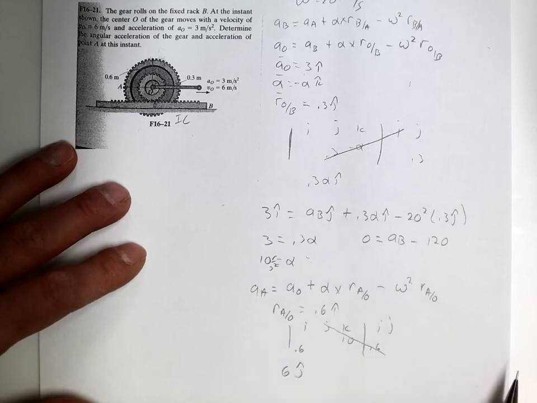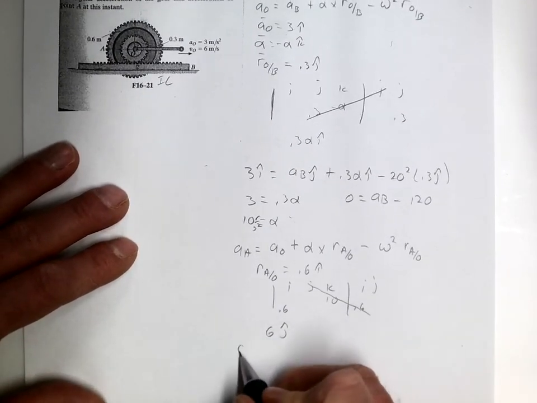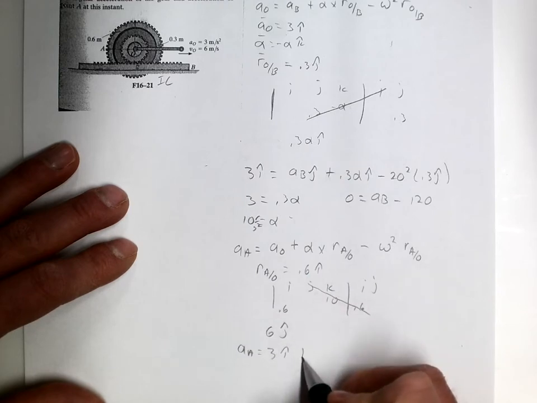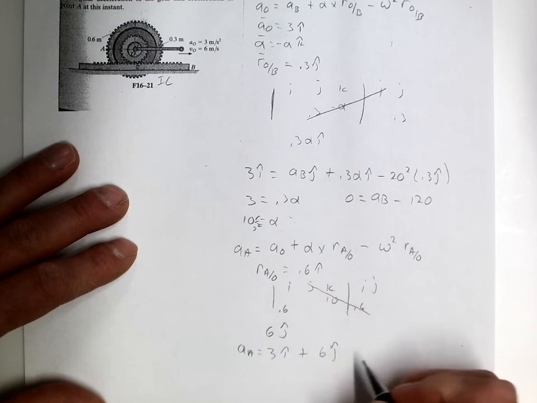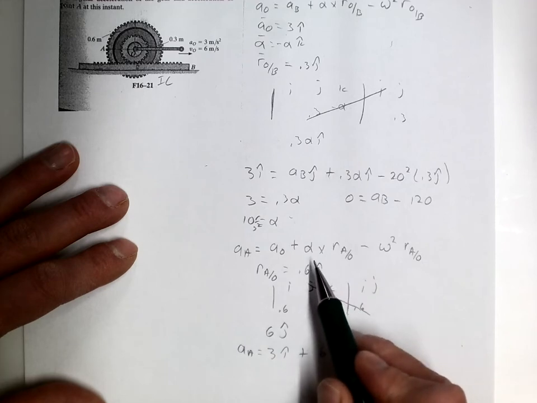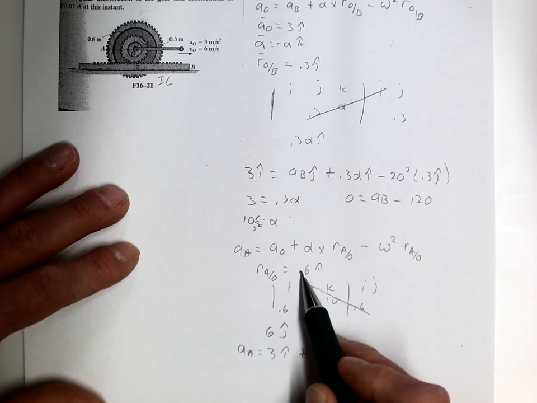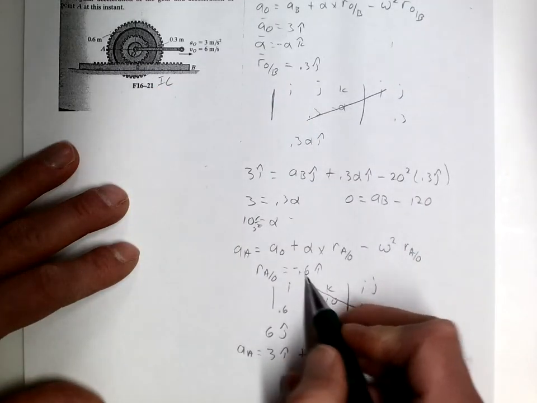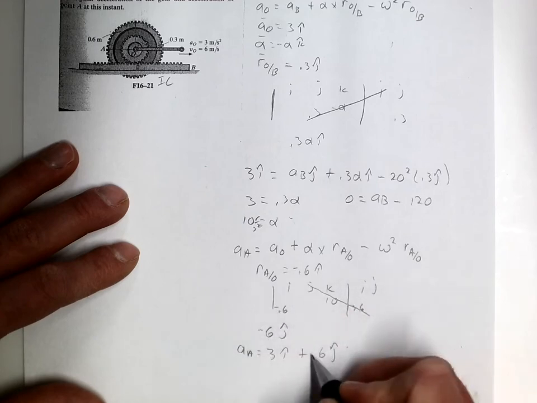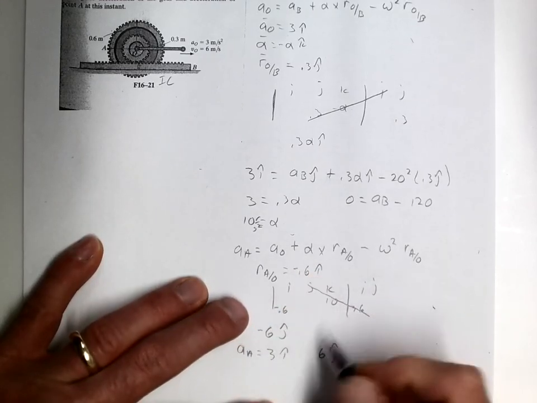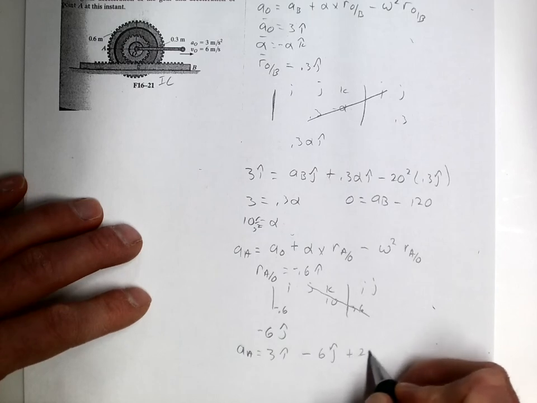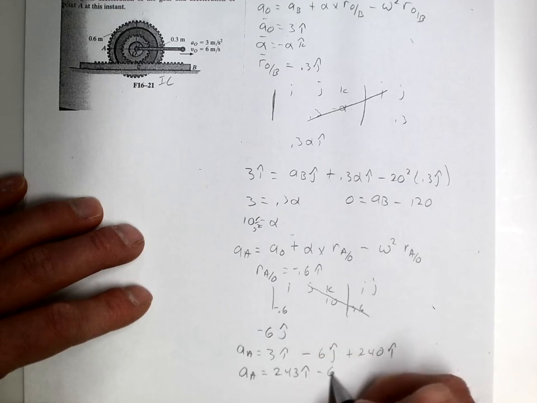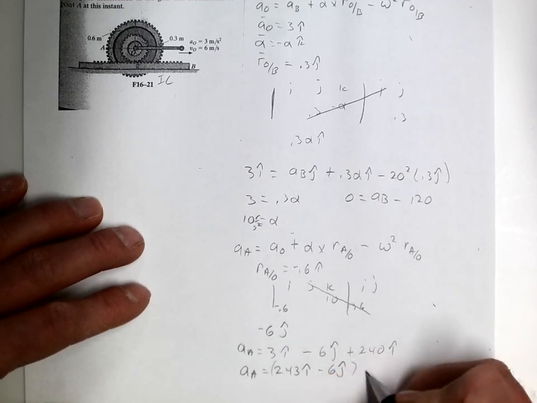So putting everything into this equation here, now we have AA is equal to AO, which is 3 in the I, plus the cross product, 6 in the J. Let's see here, that should be negative. This is a negative 6, R from O to A. So this is negative, and this is negative, and this is negative. And then plus 240 in the I. So AA is 243 in the I minus 6 in the J. And that would all be in meters per second squared.